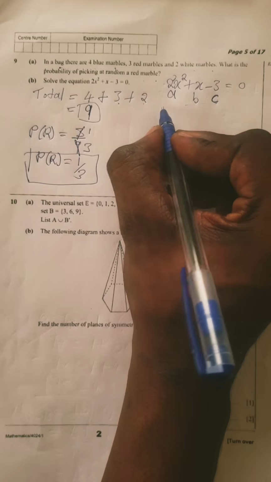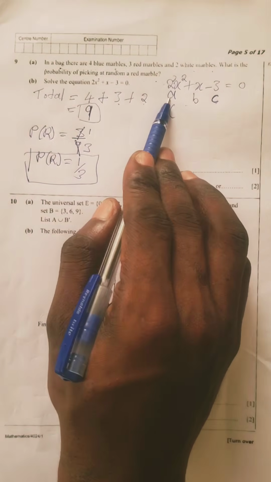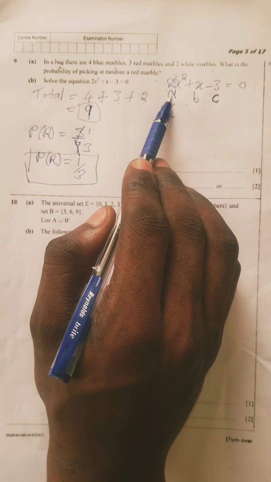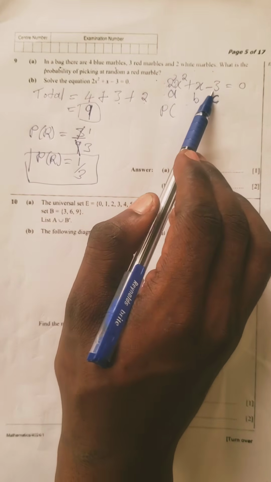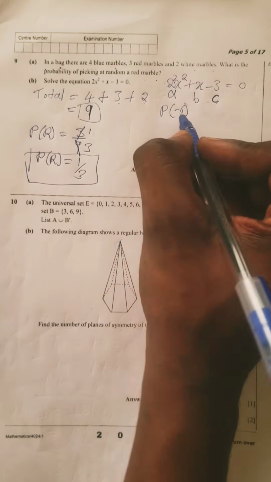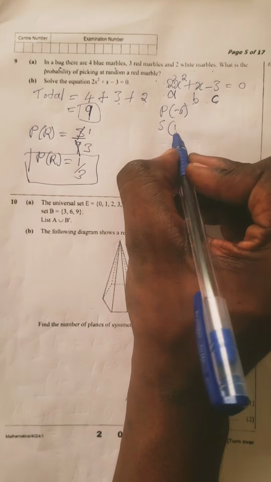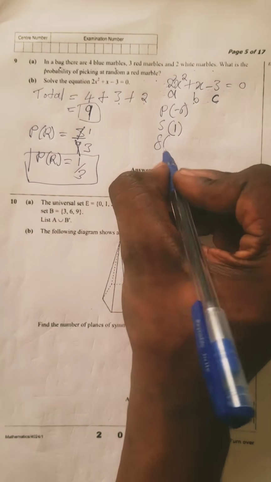So you need to find the product first. For the product, you multiply a and c. That's why it is important to identify them. So you multiply the coefficients. This is 2 multiplied by negative 3. Our product is negative 6. The sum is always b. So the coefficient here is 1. Then you find the factors.